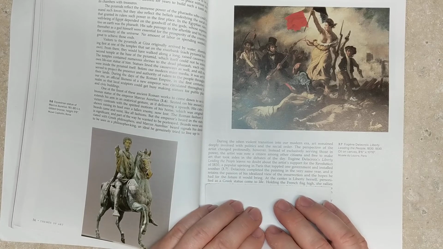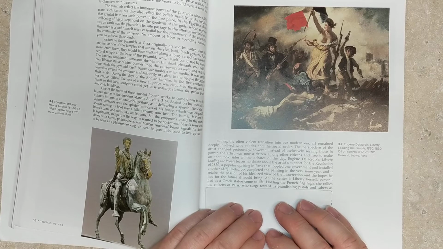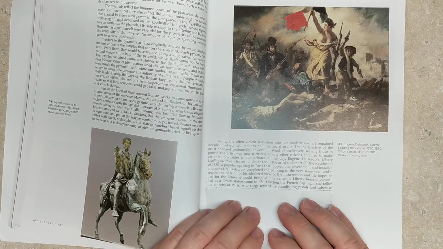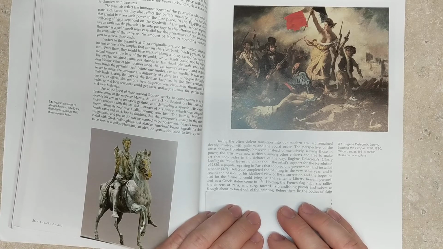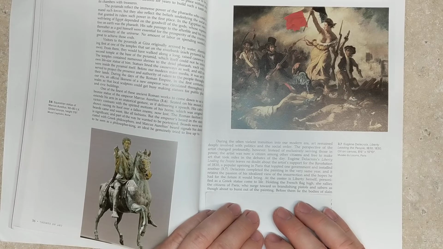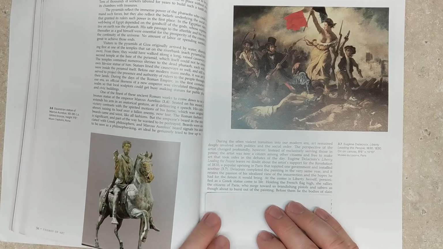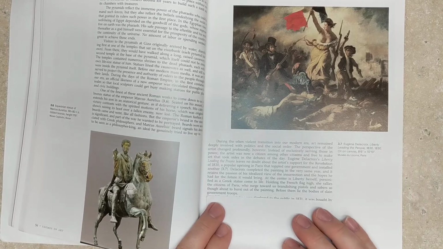At the center is Liberty herself, personified as a Greek statue come to life, holding the French flag high. She rallies the citizens of Paris, who surge toward us brandishing pistols and sabers as though about to burst out of the painting. Before them lie the bodies of slain government troops.